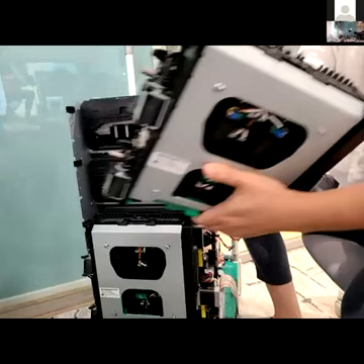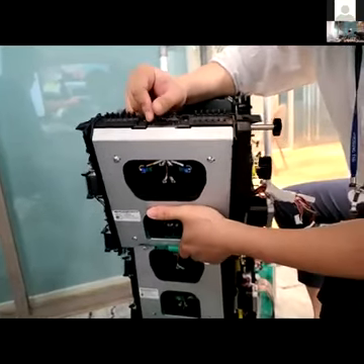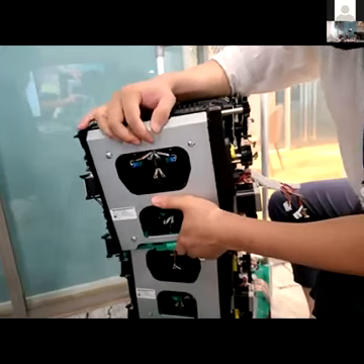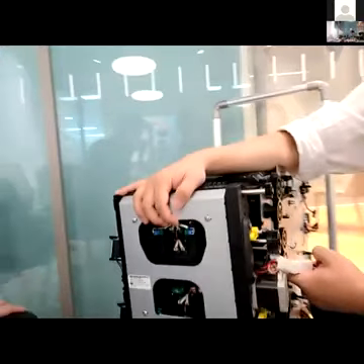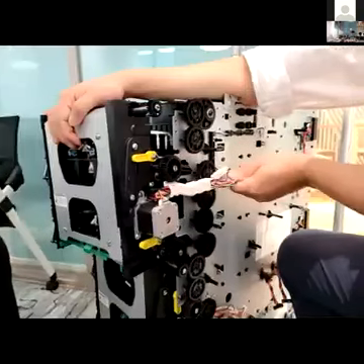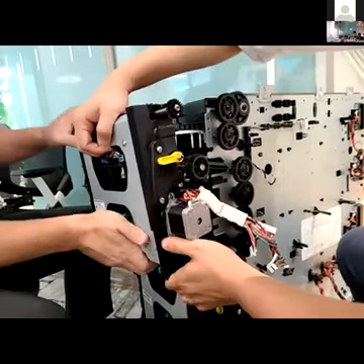And how can we assemble with the SF? The first thing to do is to put in this frame. The first step is that the cable should go between the gear.